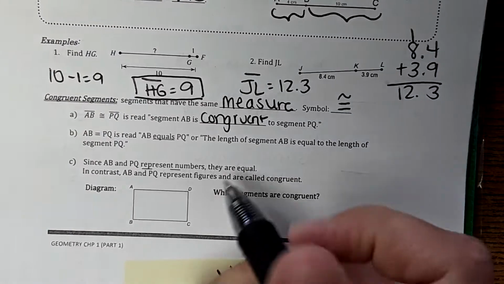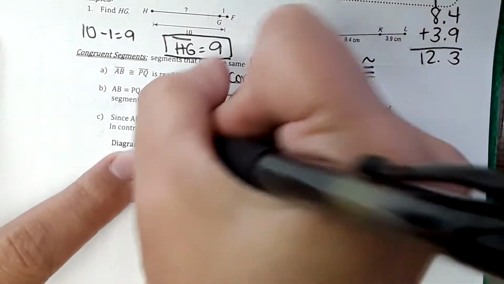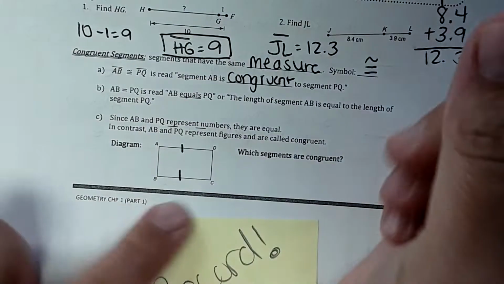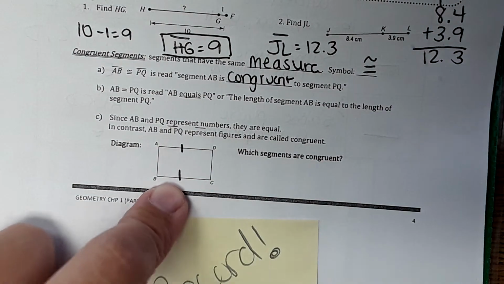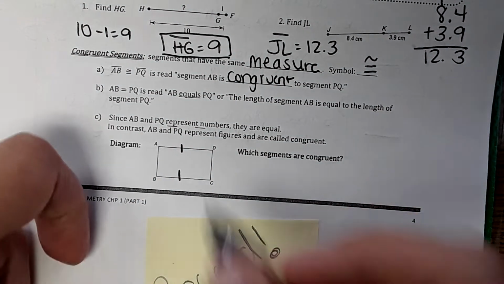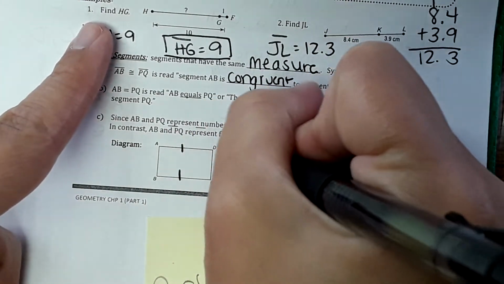In this diagram here, let's say this is a rectangle. In a rectangle, the opposite sides are congruent, so these two are the same length. That little tally means that those sides are the same length. So if you see that tally, that means that AD is congruent to BC, segment BC.